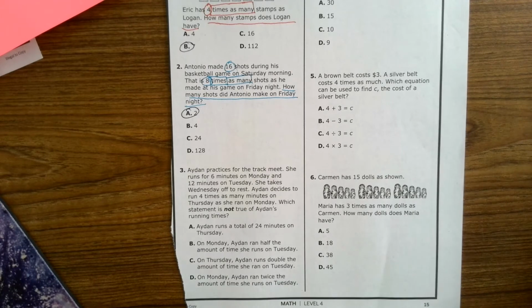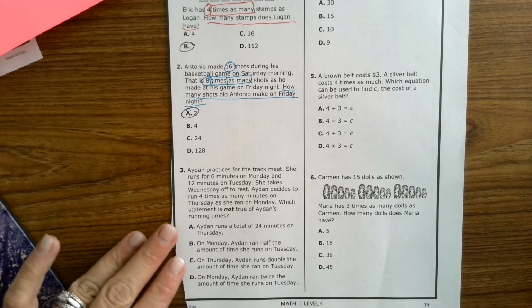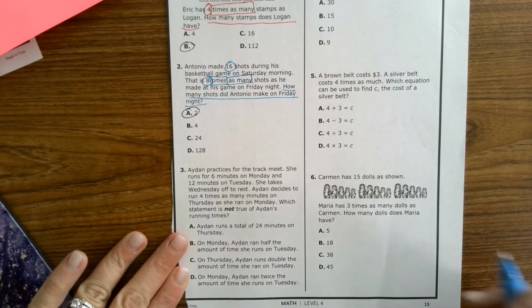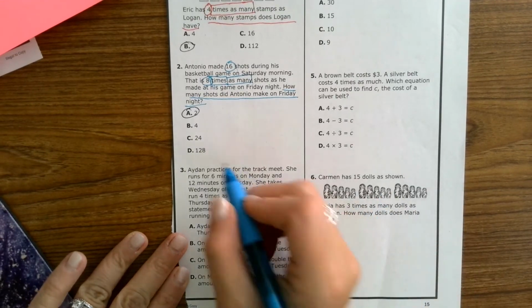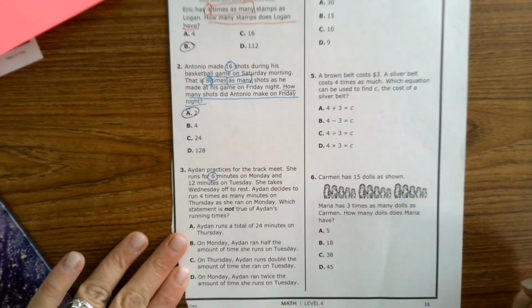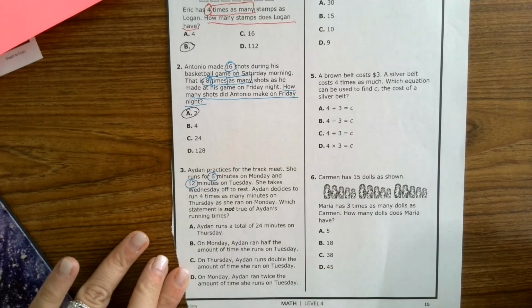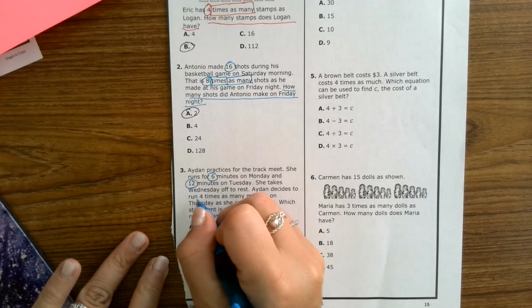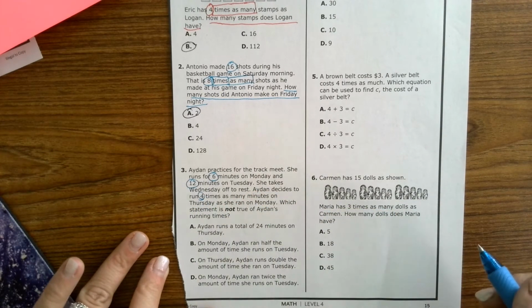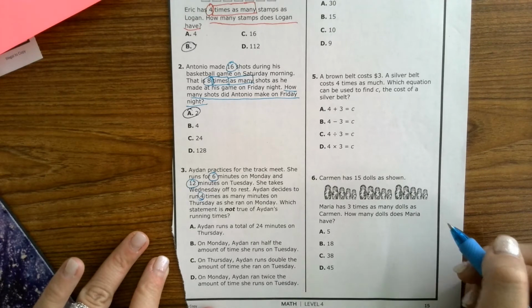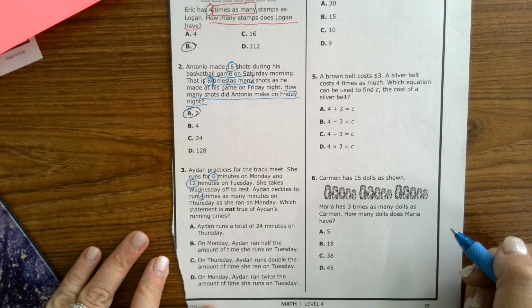It says Aiden practices for a track meet. She runs for 6 minutes on Monday and 12 minutes on Tuesday. She takes off Wednesday to rest. She decides to run 4 times as many minutes on Thursday as she ran on Monday. Which statement is not true of Aiden's running times?